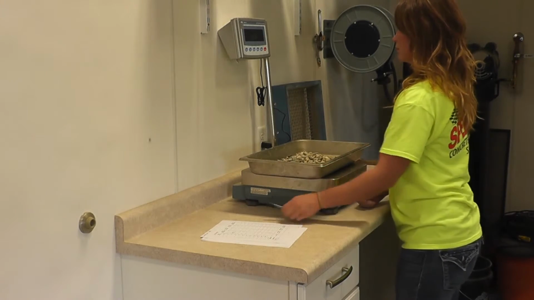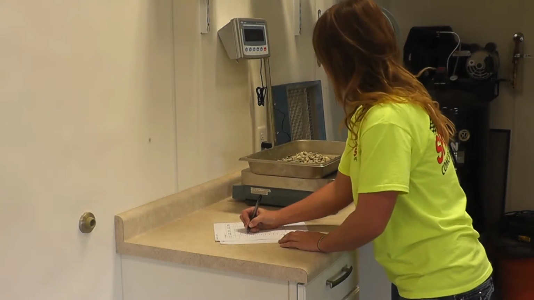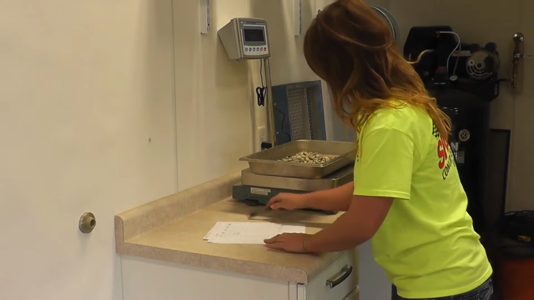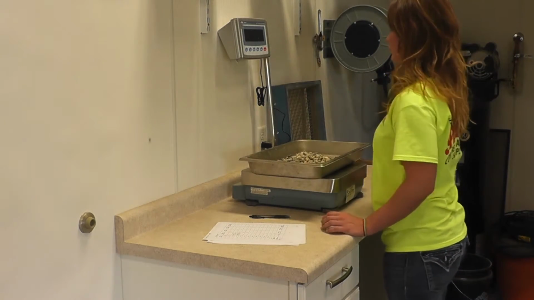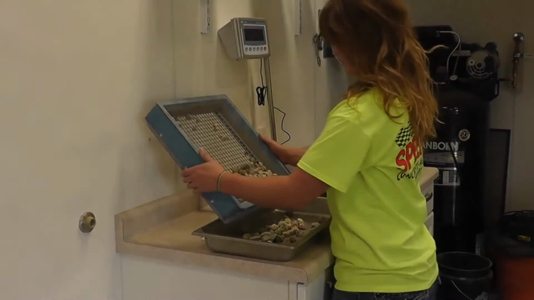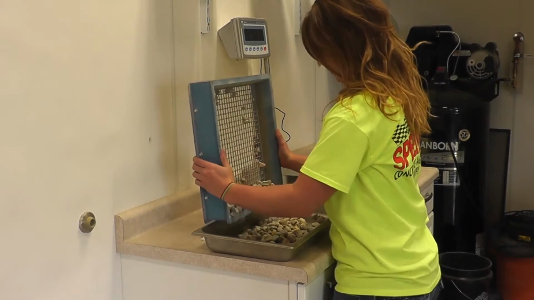Once all of the aggregate has been removed from the sieve and placed into the weigh pan, place the weigh pan on the scale and record the retained weight for that sieve. This procedure is then repeated for the remaining sieves and the pan.